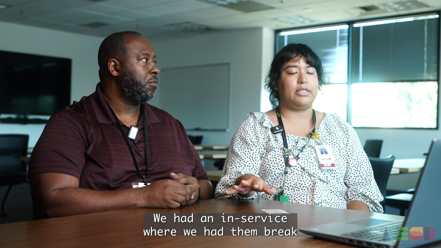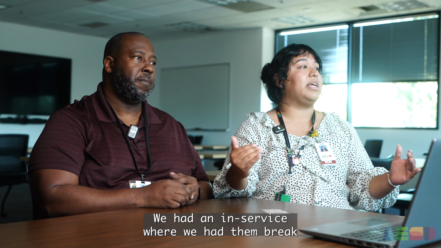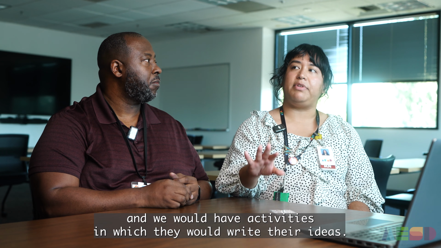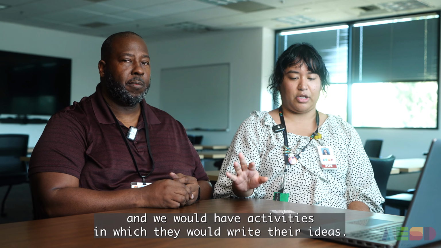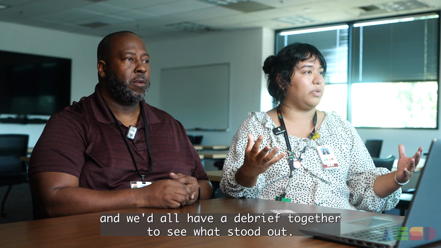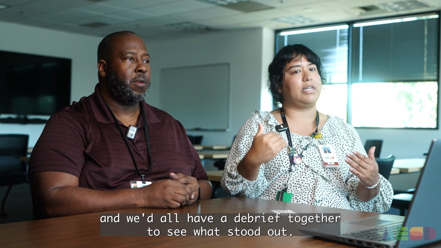So those were the themes that came up. We had an in-service where we had them break that down, give us concrete examples of what that means to them. And we would have activities in which they would write their ideas, we would put them on the walls, and we'd all have a debrief together to say what stood out.